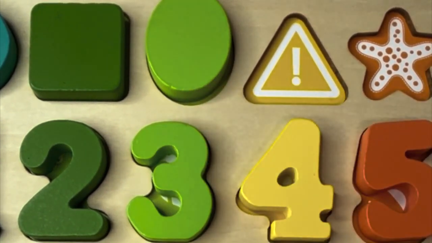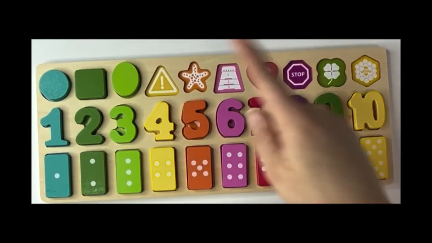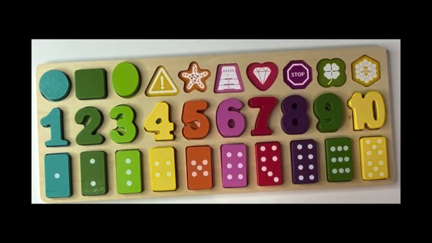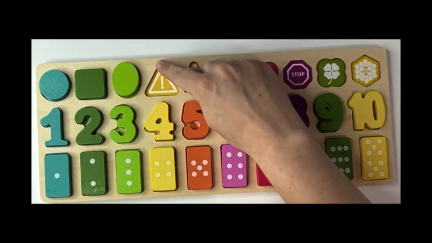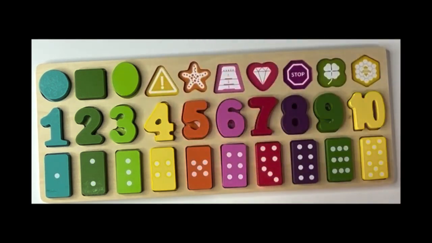Let's take a look at our next shape. What's after the oval? It looks like this. That's interesting. Let's take a look at those sides. How many do you see? 1, 2, 3. That's how many I saw. 3 sides. What shape has 3 sides?